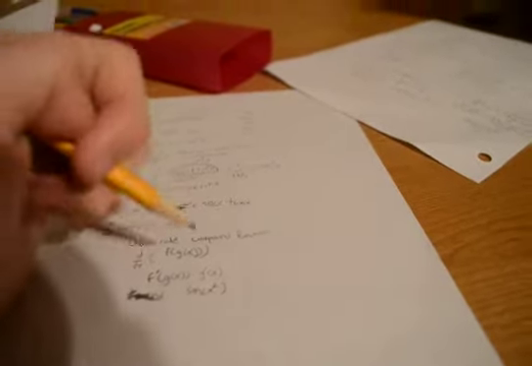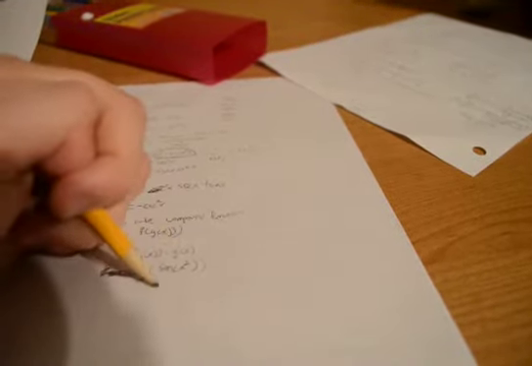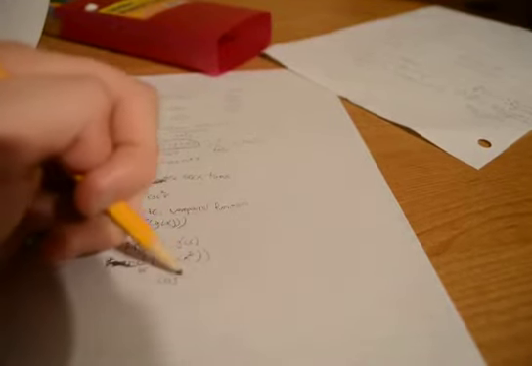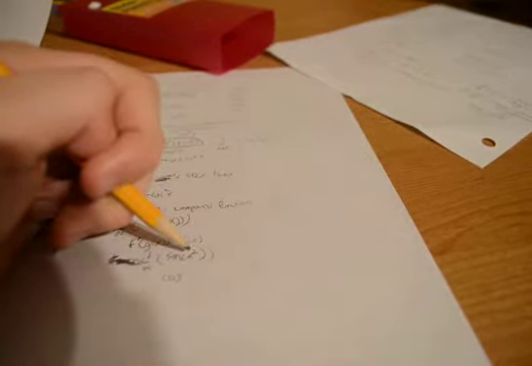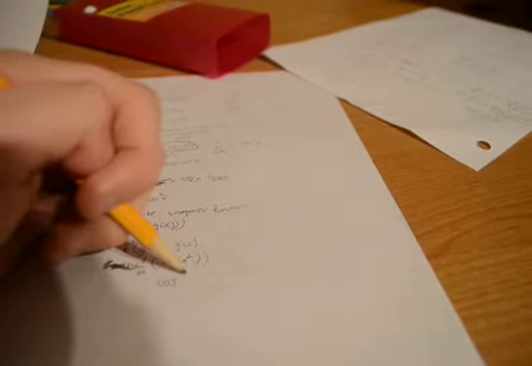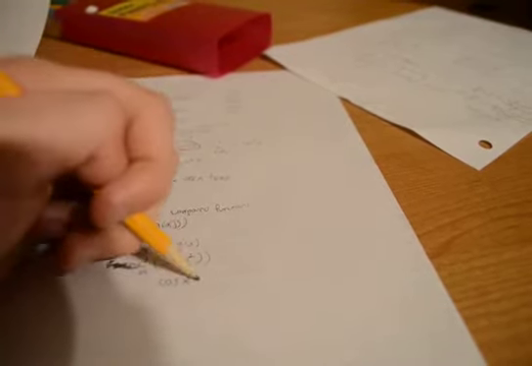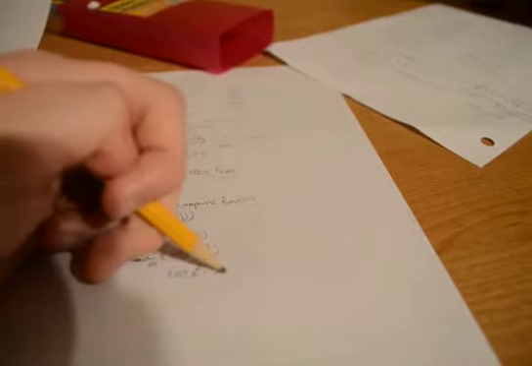So the first thing you're going to want to do, like I said earlier, is take the derivative of the outside function evaluated at the inside function. The derivative of sine of x is cosine. Since the inside function is x squared, instead of cosine of x, we find cosine of x squared, and we multiply that by the derivative of the inside function, which is 2x.